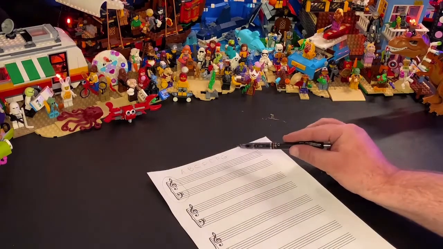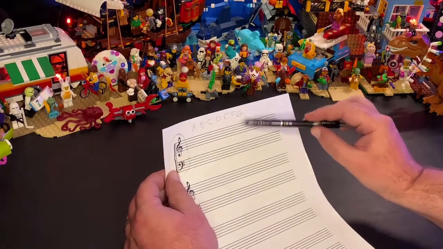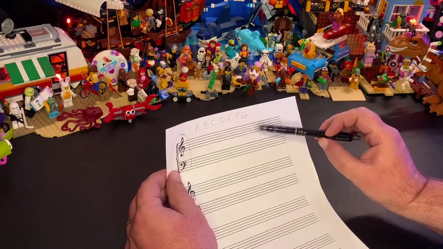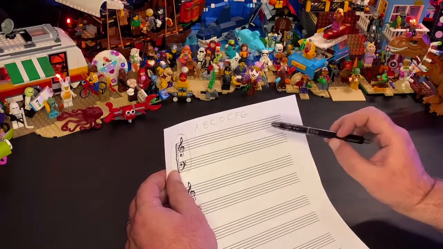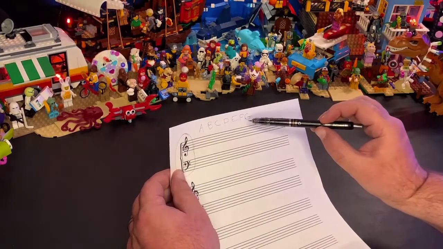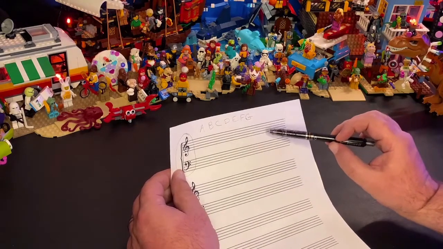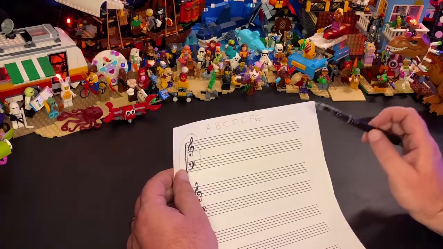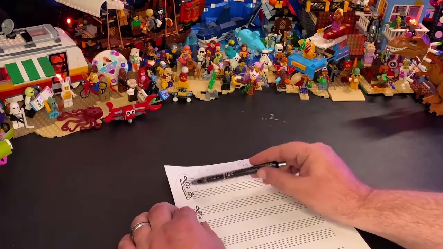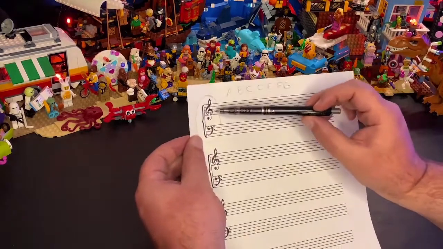So we can tell these letters to be in any arrangement that we like on the musical staff. They always ascend, they always move sequentially, but we can say they begin anywhere we want on this musical staff. And that's what these clefs are about over here. These symbols are called musical clefs.